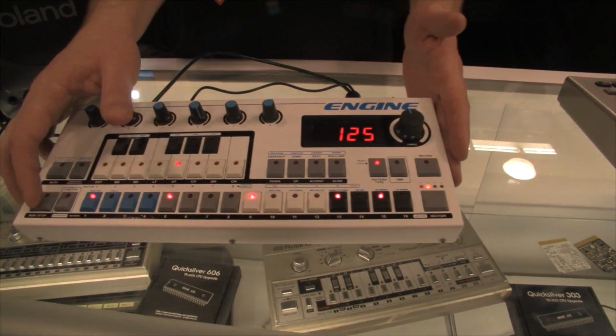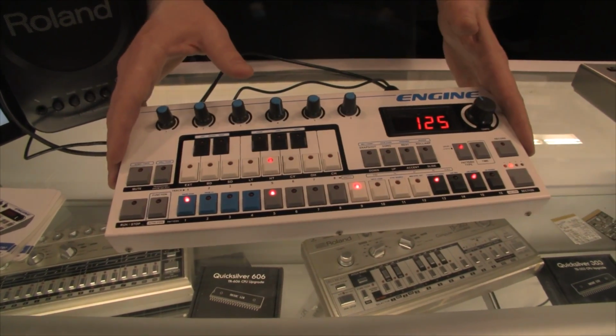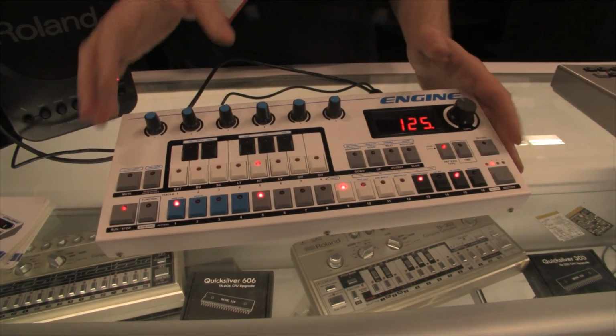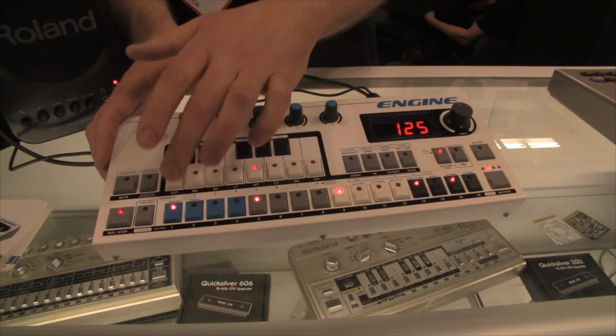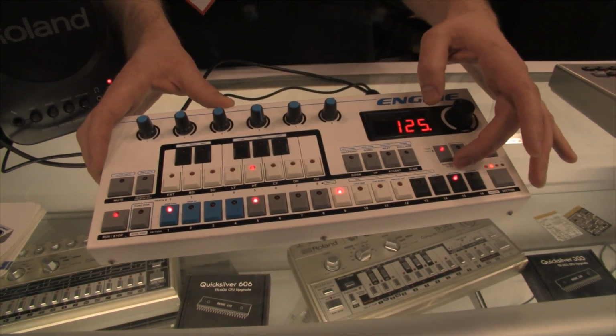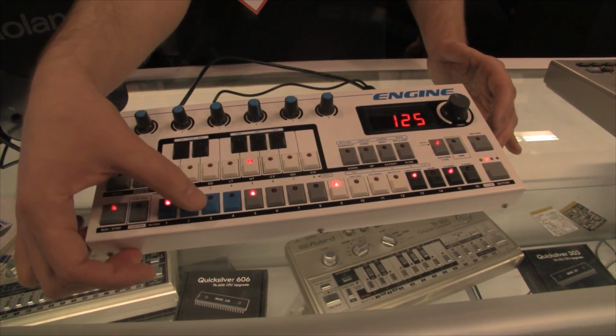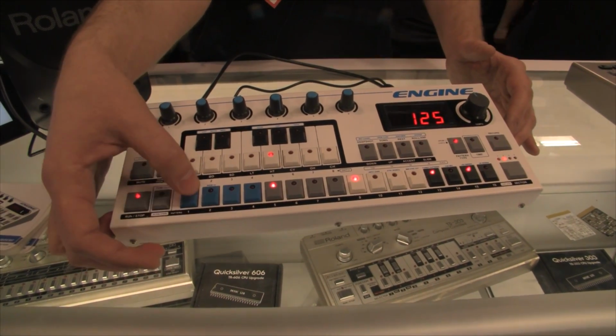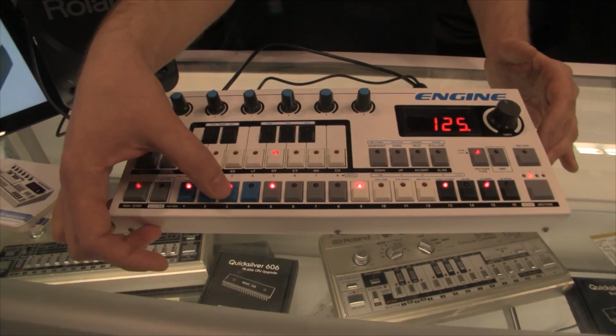So I'm going to go ahead and start the sequencer. Everything can be done while the sequencer is running. It's just playing a basic 909 kick drum. You can obviously program directly on the grid, so you can single click and it gives you a non-accented note. You can also double click and it's going to give you an accented note.